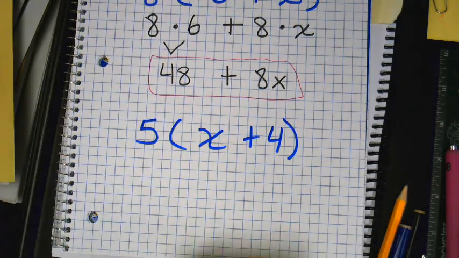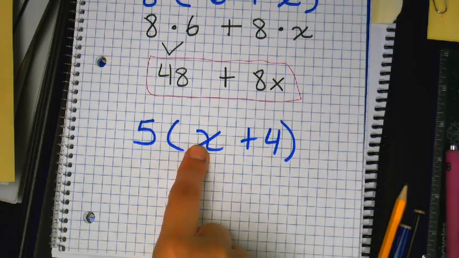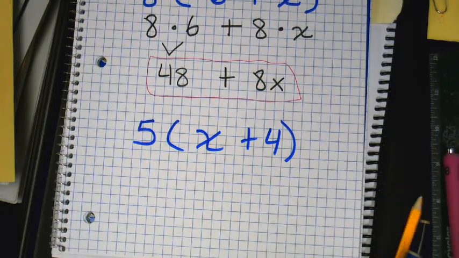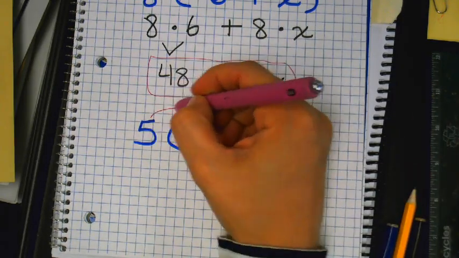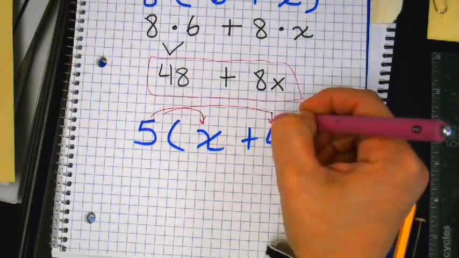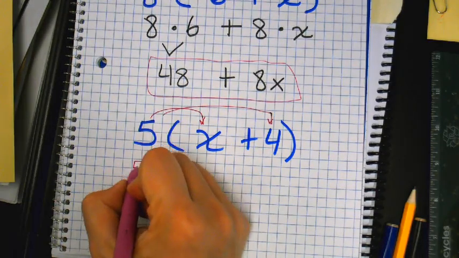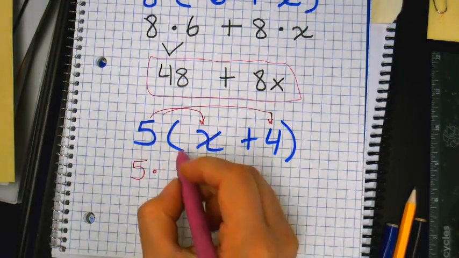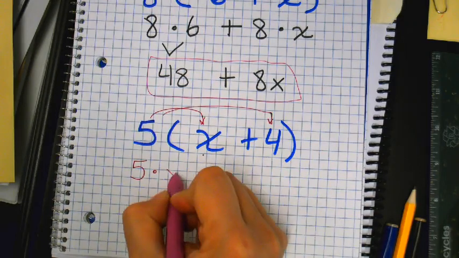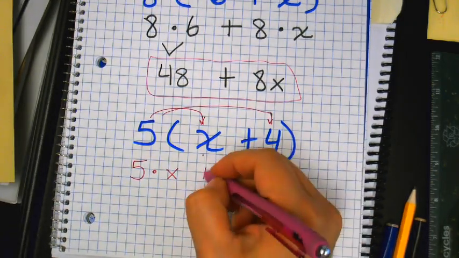All right. So we go trick-or-treating to the next house. Now I'm in the back and my friend's in the front. We go to the next house, we knock, and what are they going to give us? They're going to give us 5 Snickers bars. So 5 times this, which is an x, so I just write it down, 5 times x plus, 5 times 4.